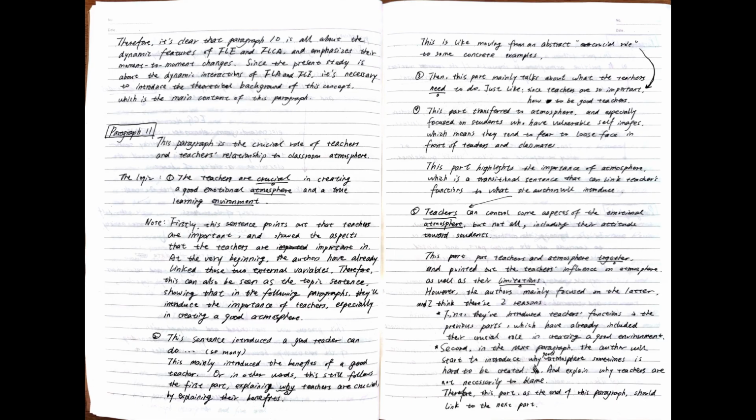So I'm not quite sure why the authors put teachers and atmosphere here after the dynamic feature of FLE. So I think in my own essay I'll follow a much clearer structure. There are only two keywords in the first part of my literature review, which is malleability and dynamic feature or dynamic nature of FLE. So I will first introduce why FLE is a kind of malleable construct, and then why FLE is a kind of dynamic construct. And this is the first part of my literature review.